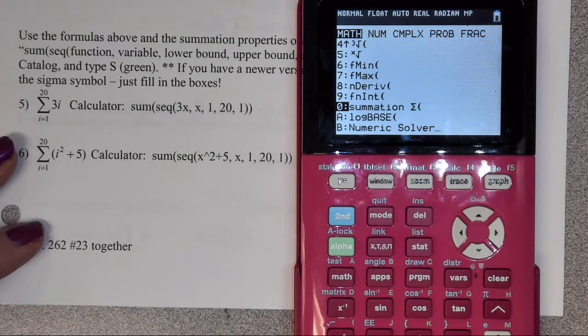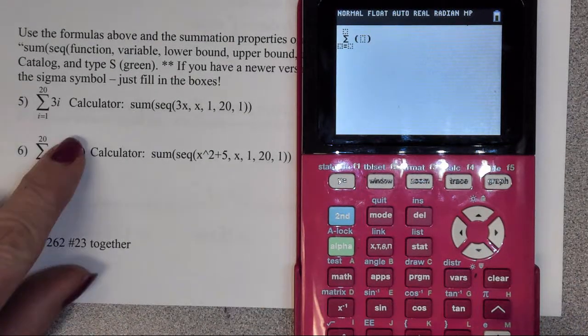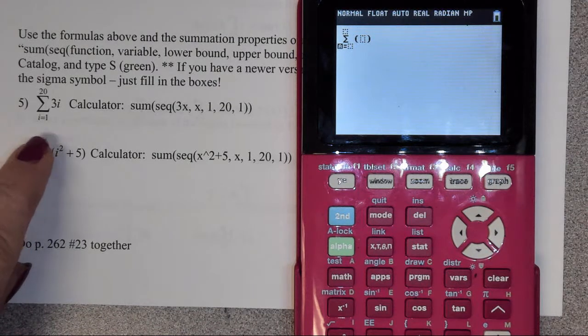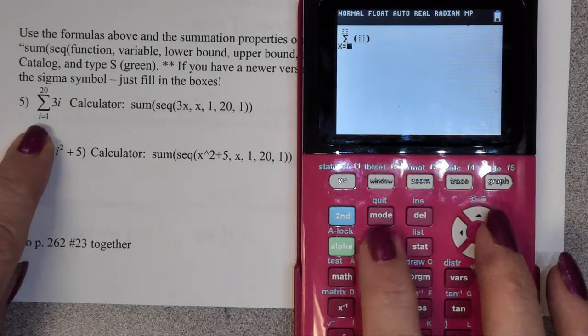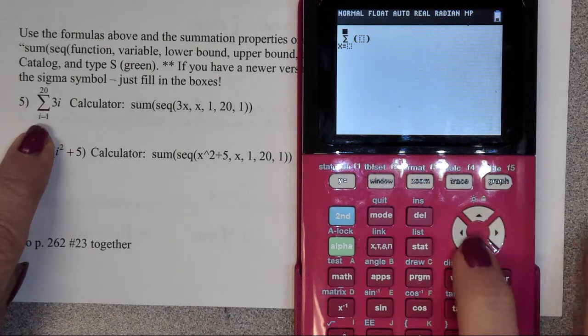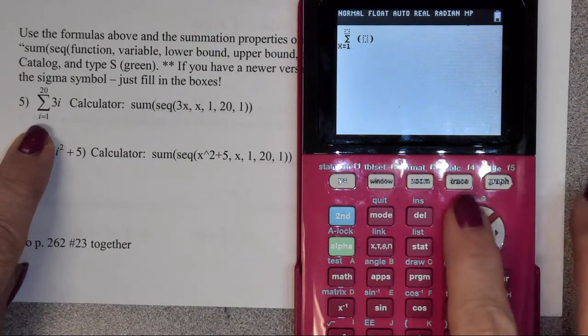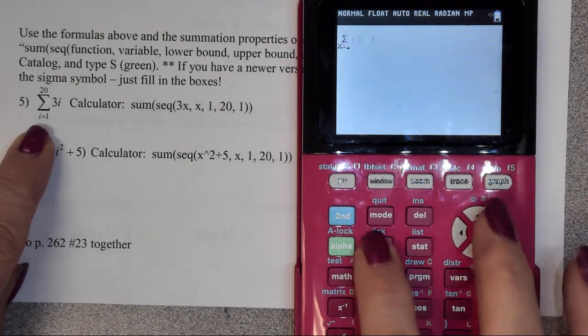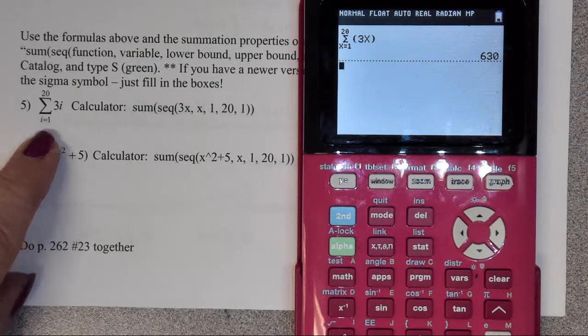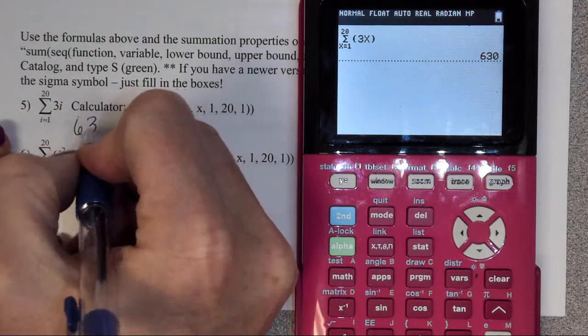So if you do have it, to do this problem, if I want to use the letter i, I can, but I always change i's to x's. X goes from 1 to 20 of 3x. And so this answer is 630.